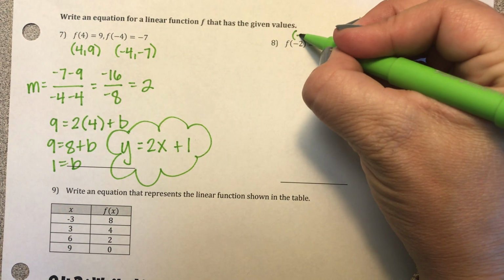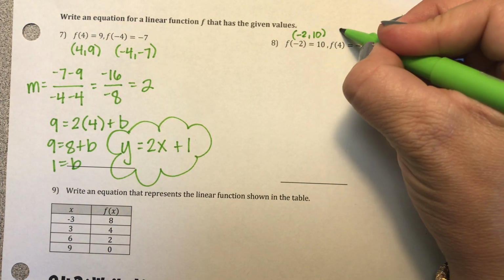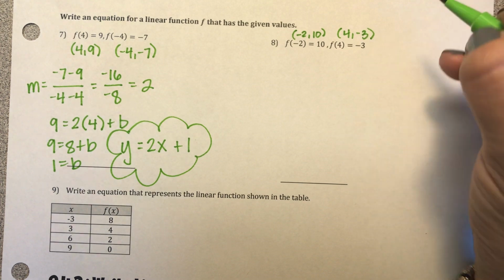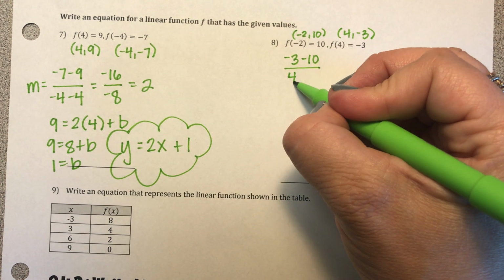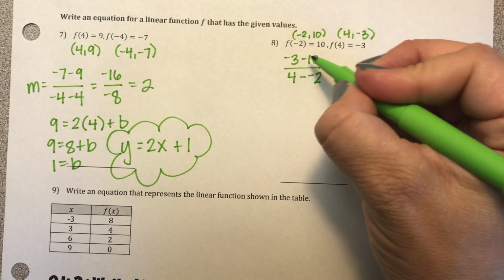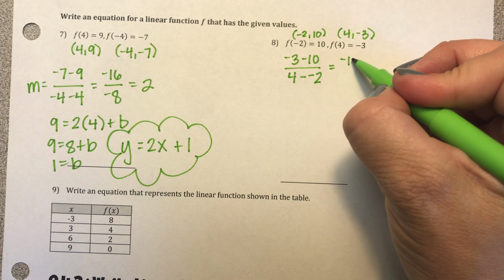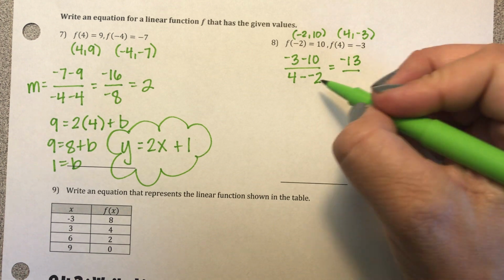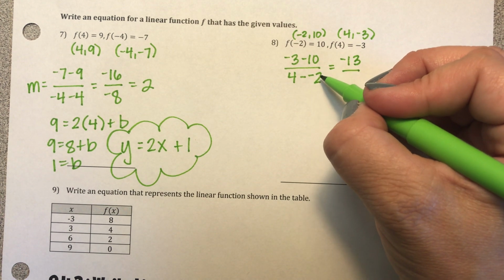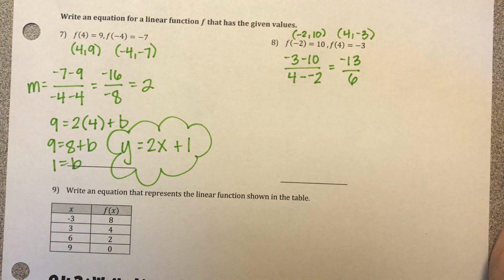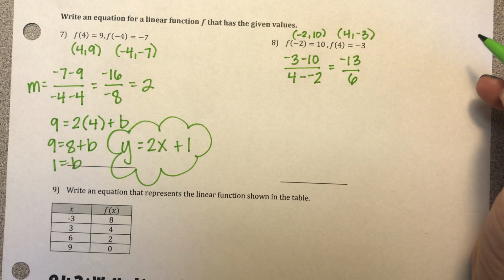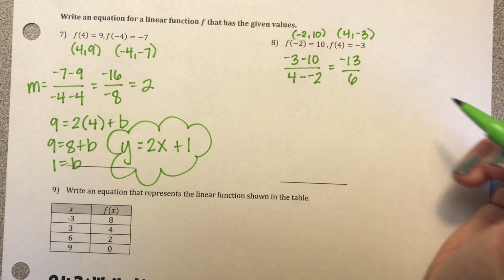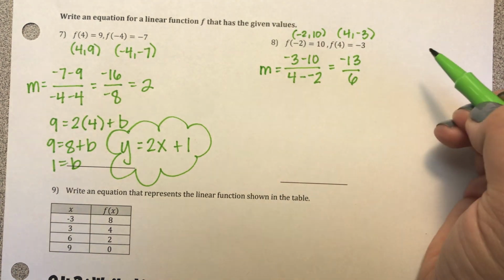Okay, here our points are -2, 10, and 4, -3. So to find the slope, -3 minus 10 over 4 minus -2. -3 minus 10 is -13. 4 minus -2 is +6. I'm looking at this problem and I'm wondering if it's a typo, because that's kind of a weird slope. We're going to work it out and we're going to see.